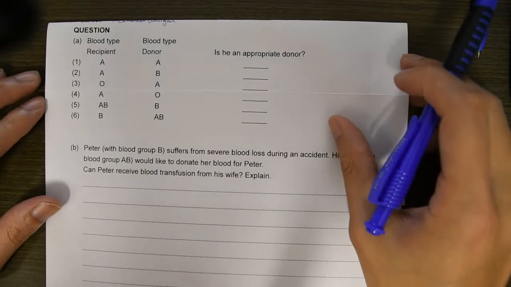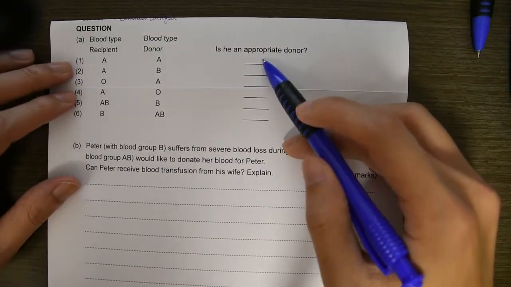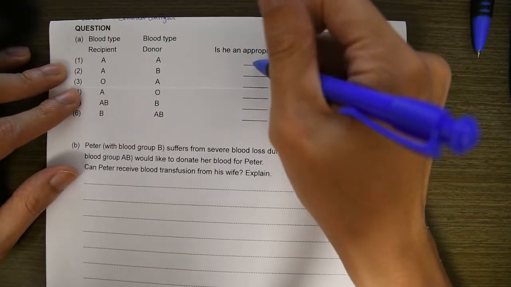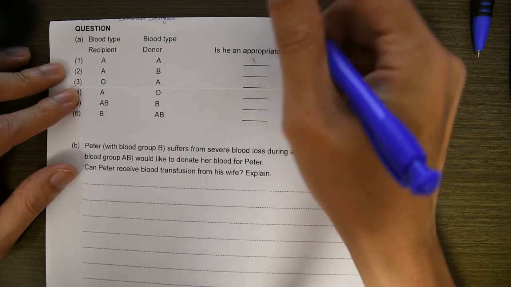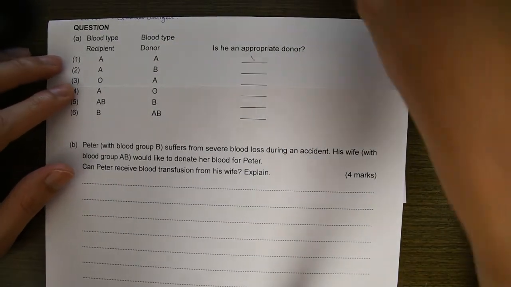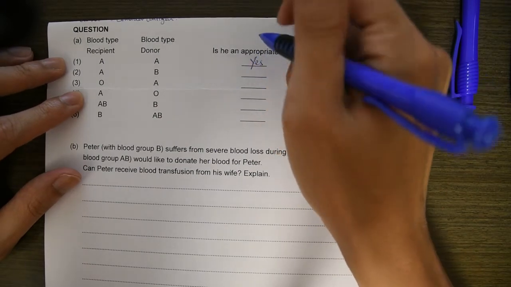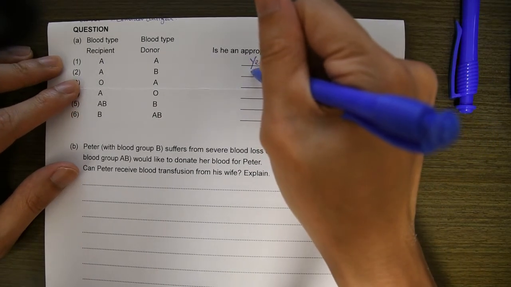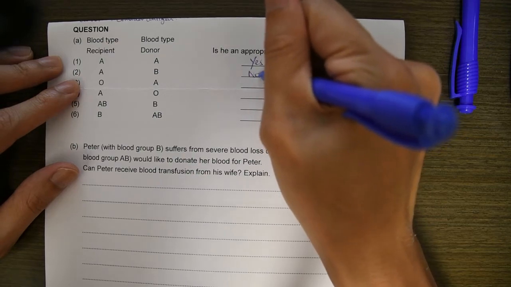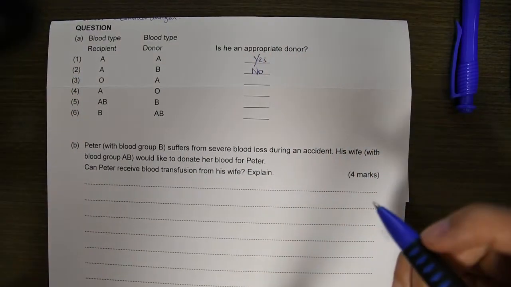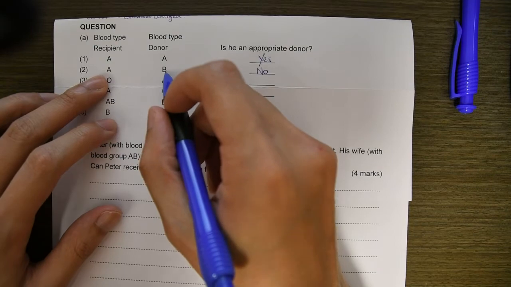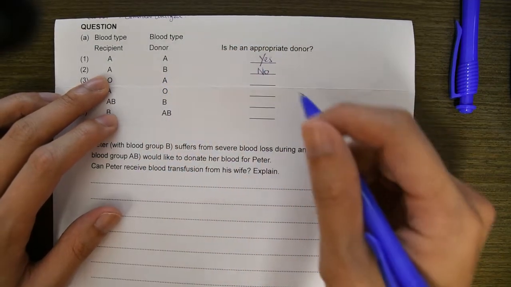Now let's check the answer. For 1, of course, it is appropriate because the blood group is the same, so there is not much to consider there. For blood group A and B, we have talked about it, it is not appropriate. And here, we say the two blood groups don't match.